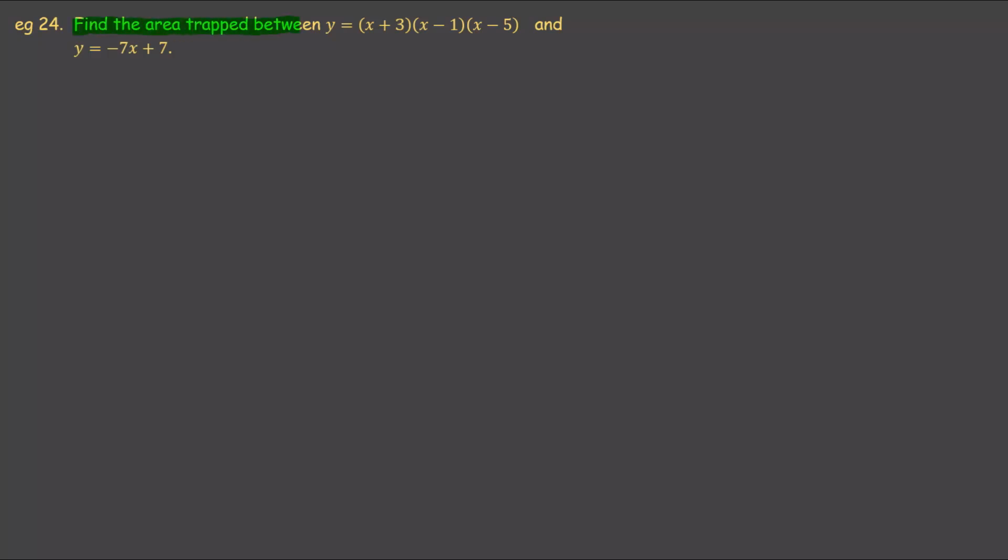Find the area trapped between y equals (x plus 3)(x minus 1)(x minus 5) and y equals negative 7x plus 7. Now the first thing we want are the points of intersection. So we're going to put (x plus 3)(x minus 1)(x minus 5) equal to negative 7x plus 7. Now, you might think you've got to expand out, bring everything over and solve a cubic, but there is a hack in this particular one.